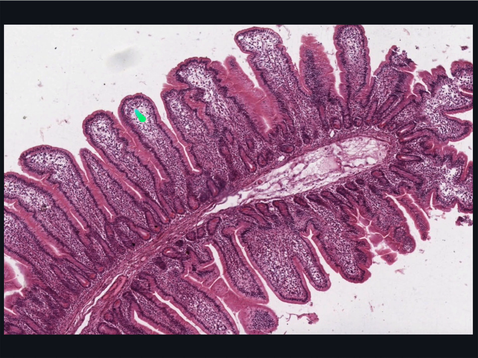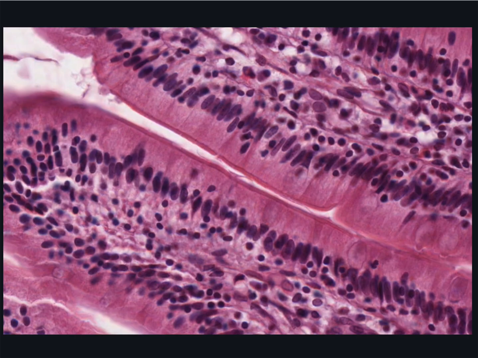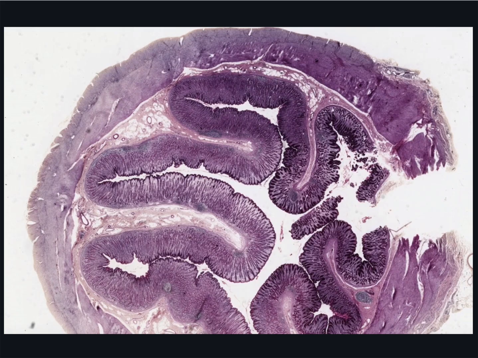Then there are the microvilli you will see as a dark stained brush border on the surface of the absorbing enterocytes. Longitudinal submucosal folds in the stomach allow the stomach to distend when we ingest food.